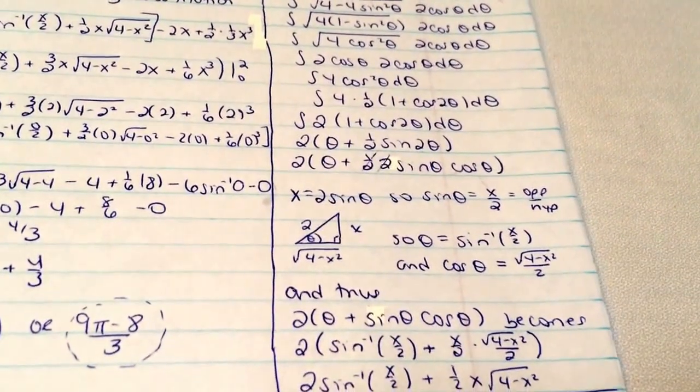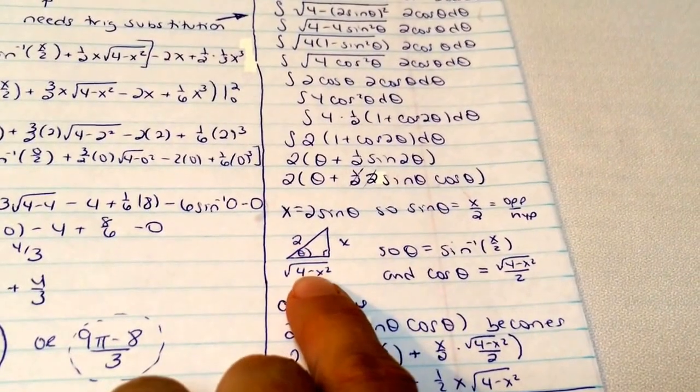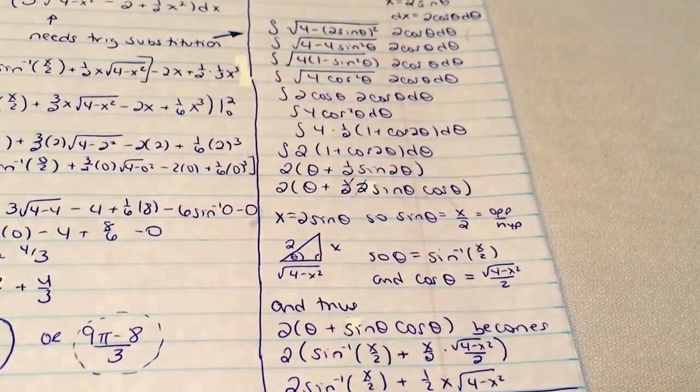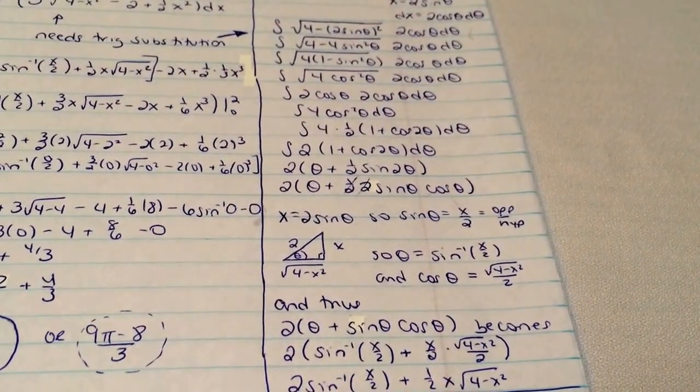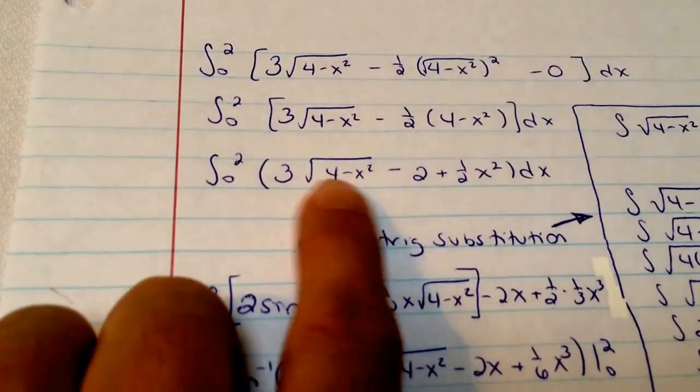So you make your little triangle. Here's sine, which is opposite over hypotenuse. Find the missing side. Figure out what your pieces are. Plug all your pieces in, and you get this. So all of this was for just this integral piece. So I put that back over here. So this piece had the 3 in front of it.